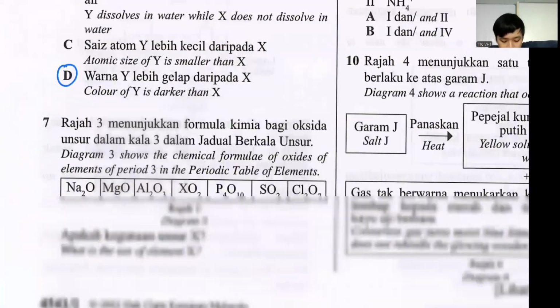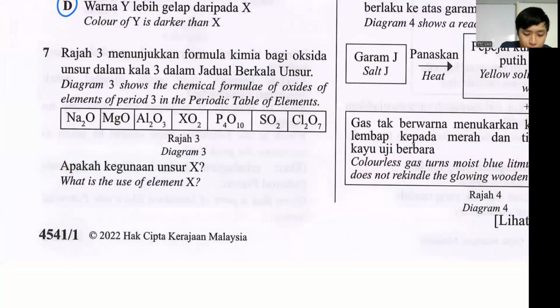And then we have question 7. This is Form 4, Chapter 4. Diagram 3 shows the chemical formula of oxides of elements of period 3 in the periodic table of elements. This one is period 3. Obviously you know, number 11 is sodium oxide, magnesium oxide, aluminum oxide. After aluminum is the silicon dioxide, or call it silicon(IV) oxide. Then you got phosphorus pentoxide, sulfur dioxide, dichlorine heptoxide.